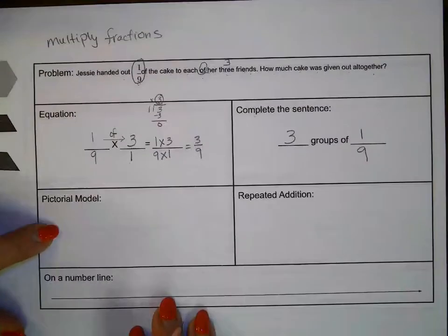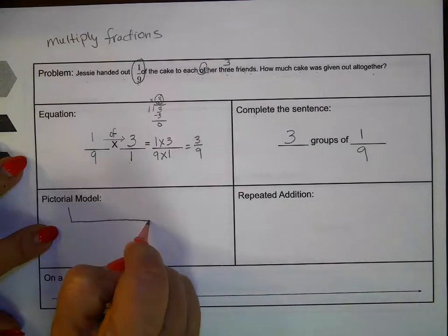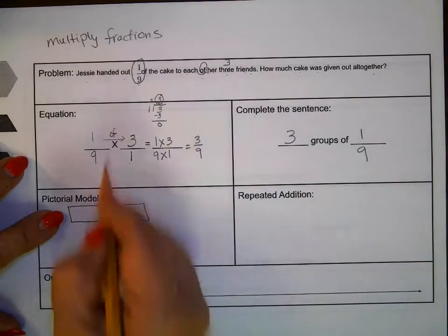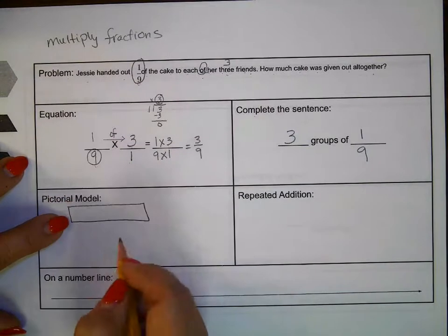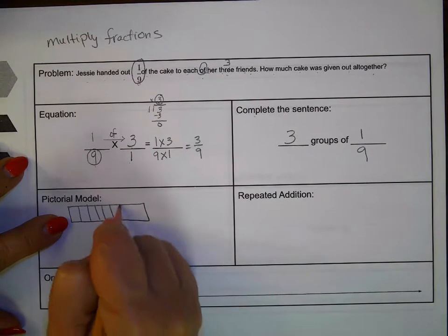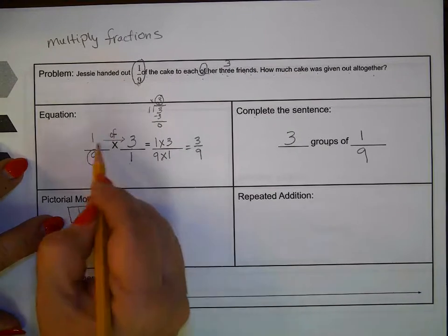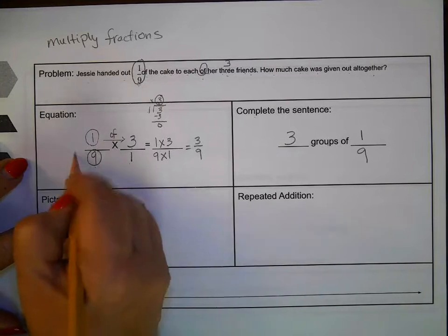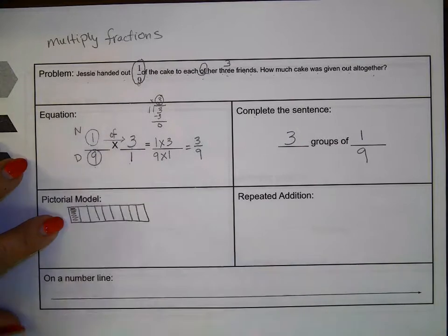I'm going to draw a model. So here I have 3 friends. So I'm going to draw out 3 friends. And in my first friend, I need to represent 1/9. So looking at my denominator, how many equal parts do I have? So it's 9 equal parts. If I draw 8 lines, 9 equal parts. How many am I going to shade in? This is 1. My denominator tells me the total number of equal parts. My numerator tells me how many I'm going to shade.